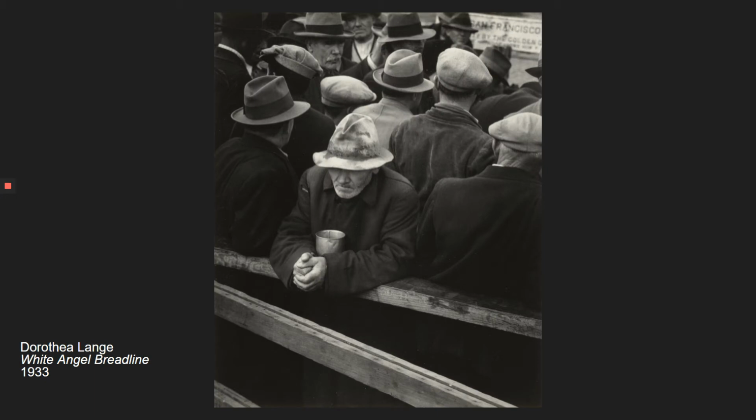So there are, as I said, about a dozen or so FSA photographers. We are not going to talk about all of them. There's just not enough time. The FSA project is absolutely massive in scale. There's tens of thousands of images that are all public domain. So if you want to go and look through more of them, you can go to the Library of Congress website and you can find thousands and thousands of images from the FSA project.